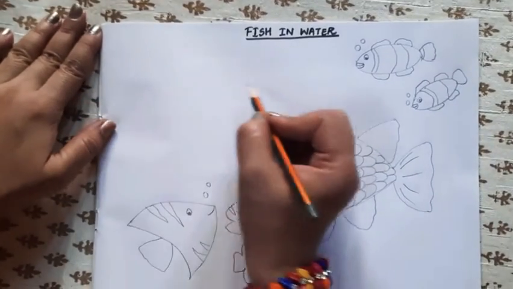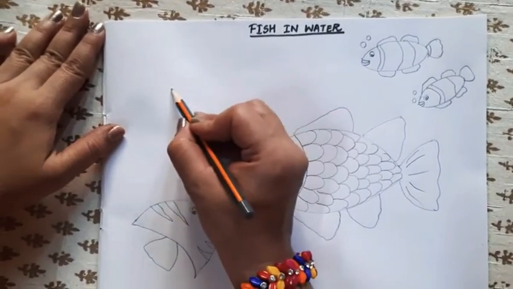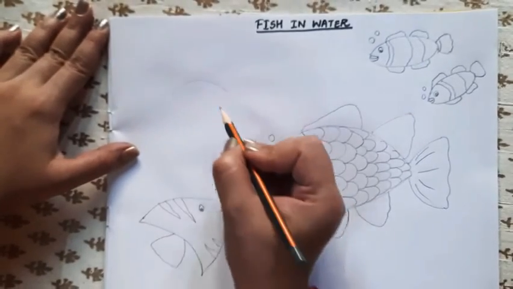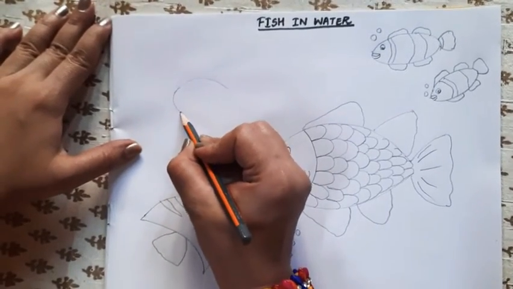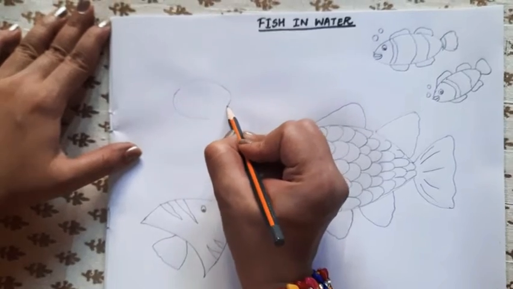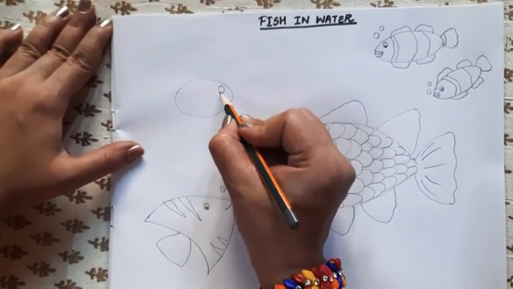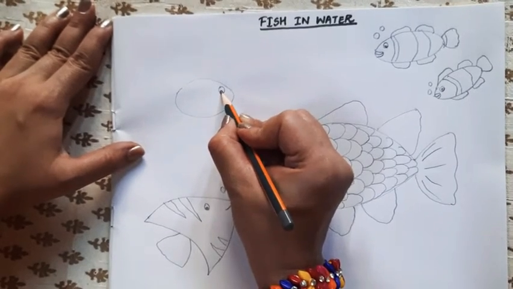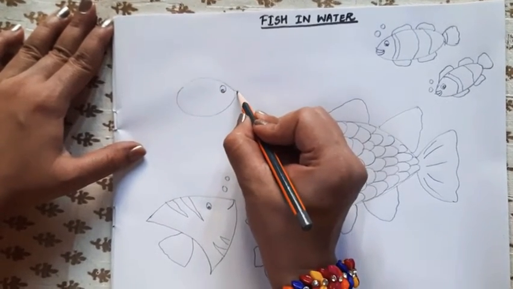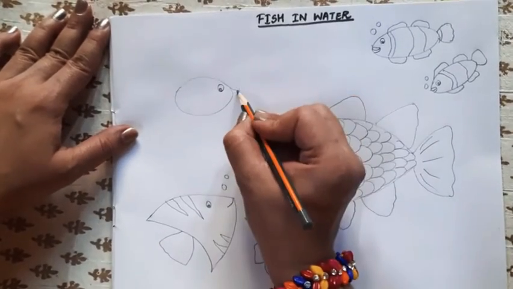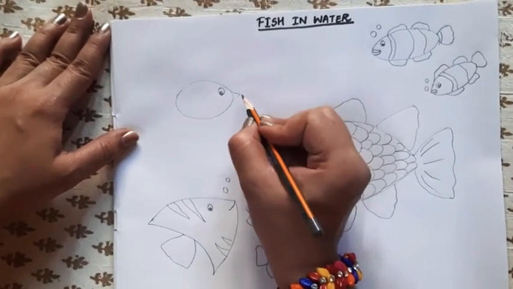Time to add another fish in this portion. Now children, this time it's a different one. Look carefully. First you are going to draw an oval shape. Alright. Next, draw her eye. Then you have to make her mouth look like a beak, a bird's beak, but it's not a beak.